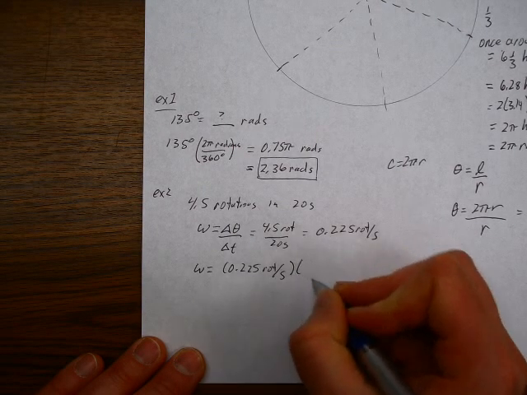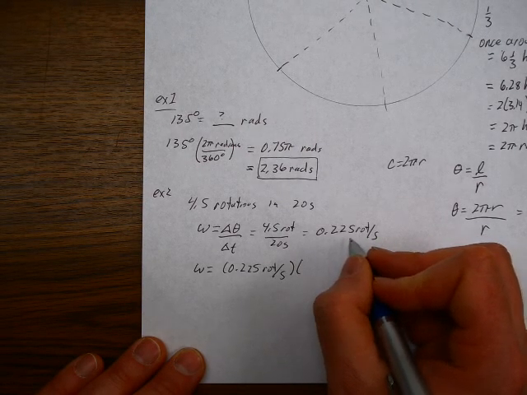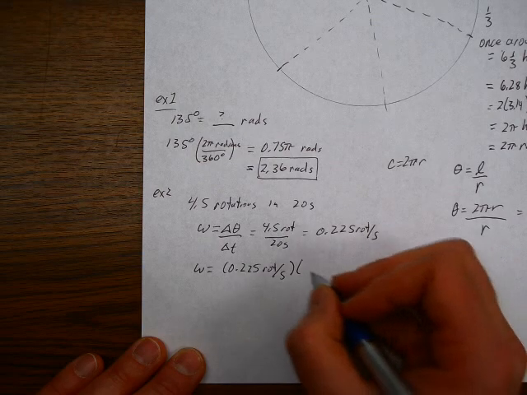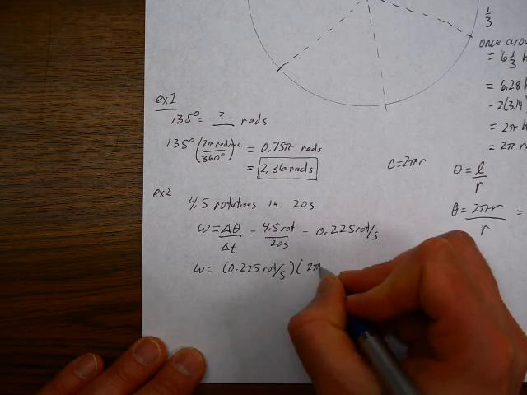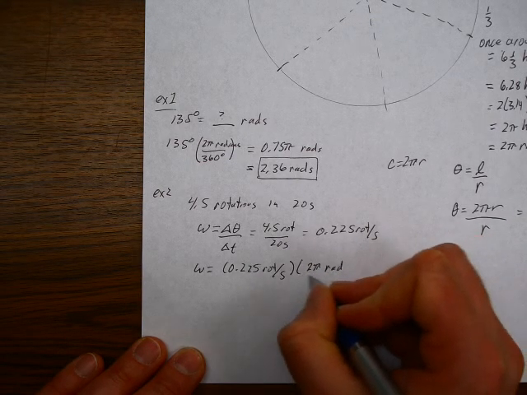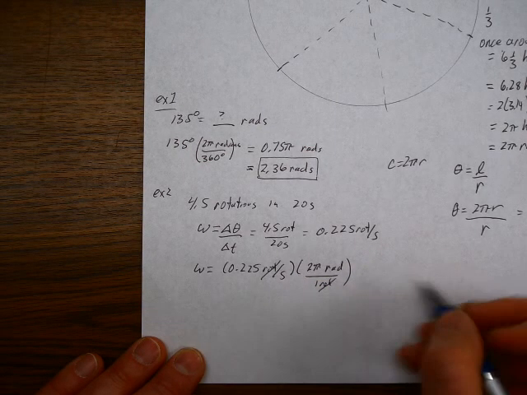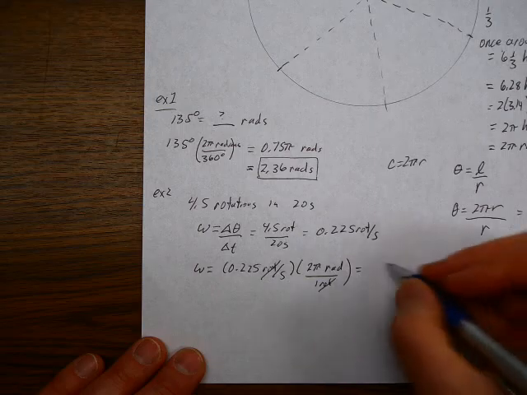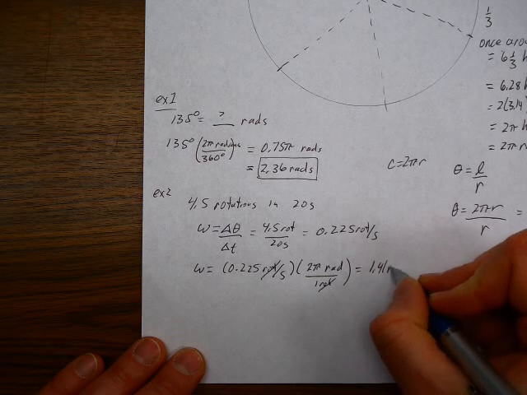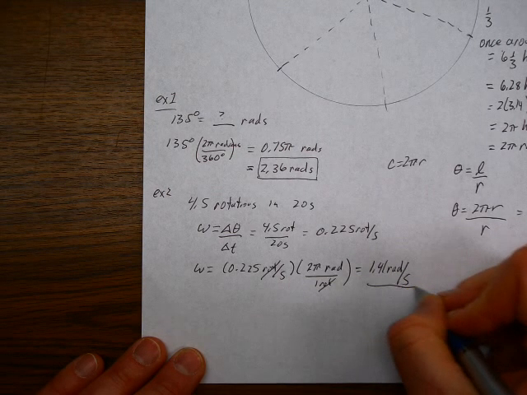So take my angular speed, 0.225 rotations per second, multiply it by 2 pi radians for one rotation. Rotations cancel, and I end up with 1.41 radians per second.